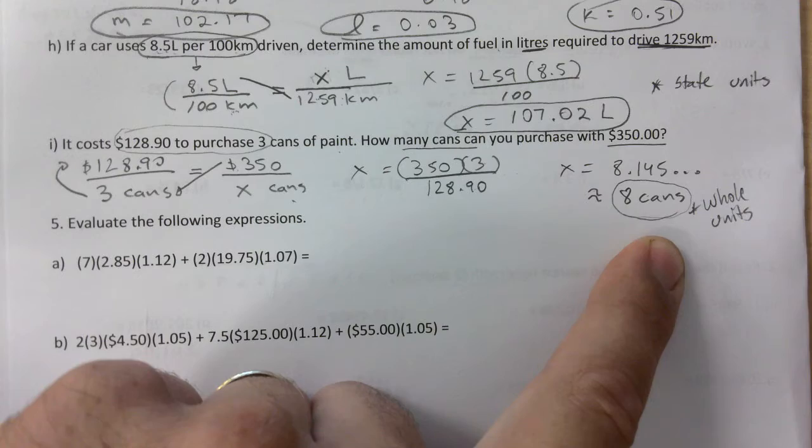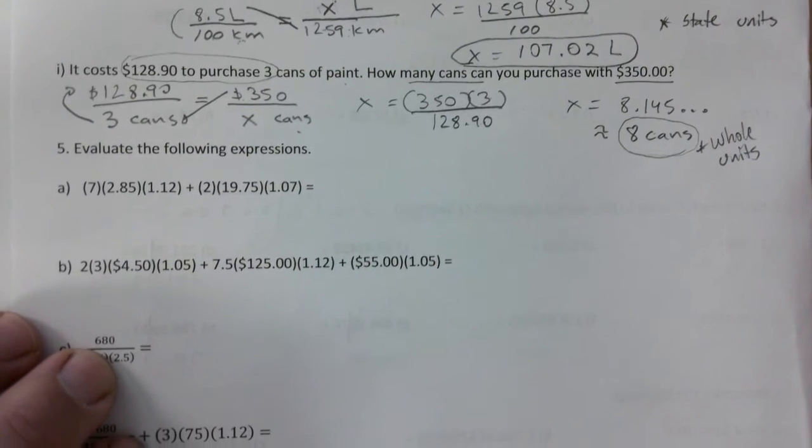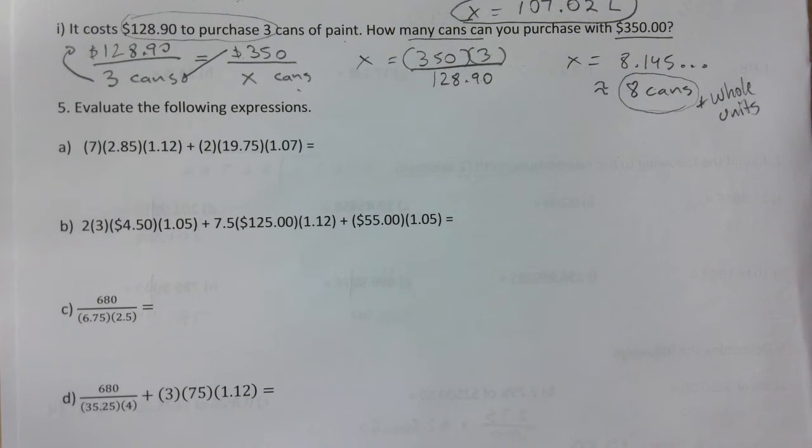Does that make sense? We're good? Okay, let's keep going. Bed mass. Uh-oh. How would we do this? Okay.